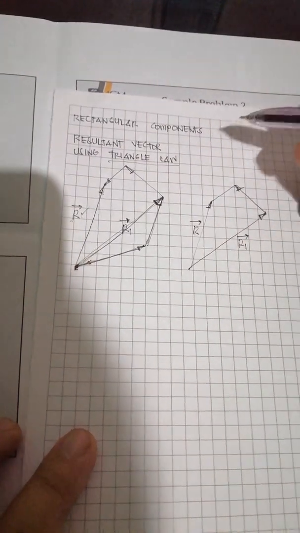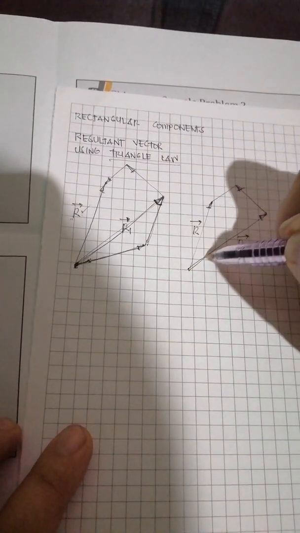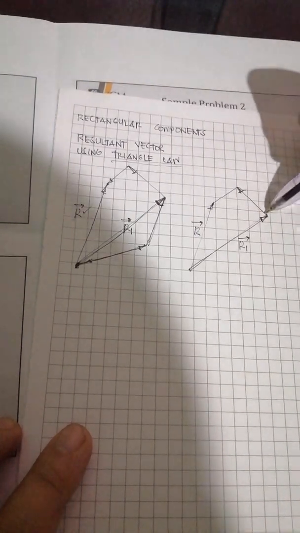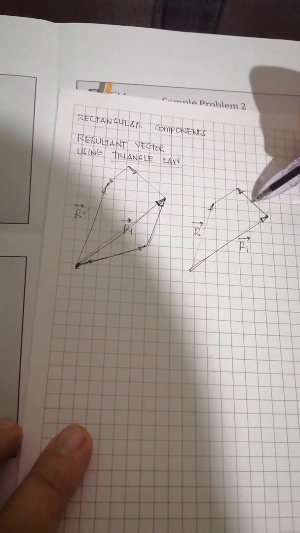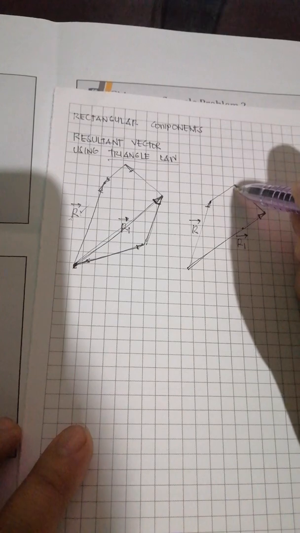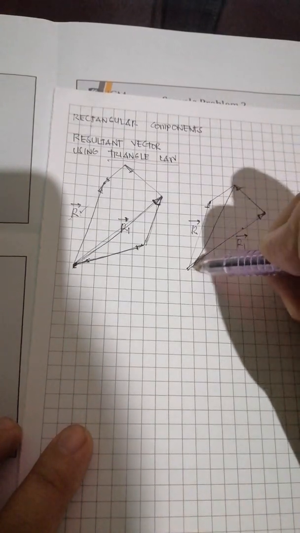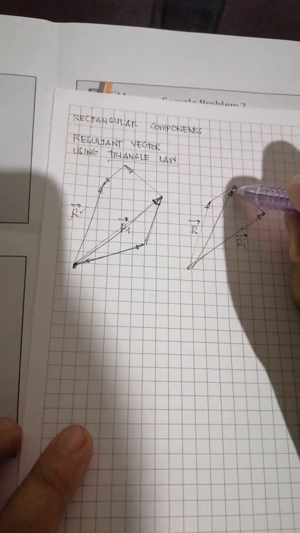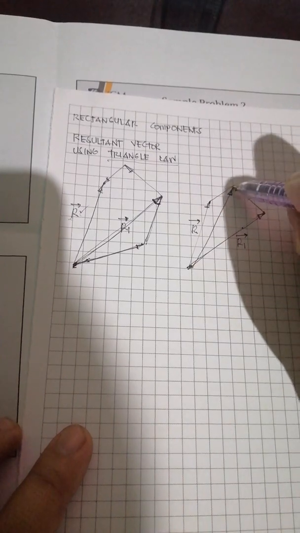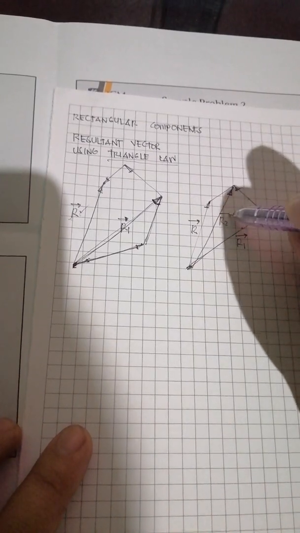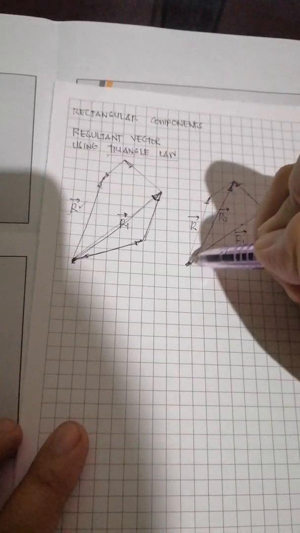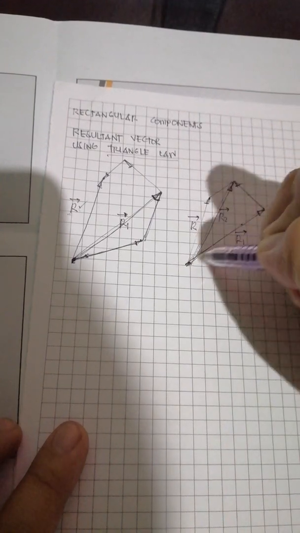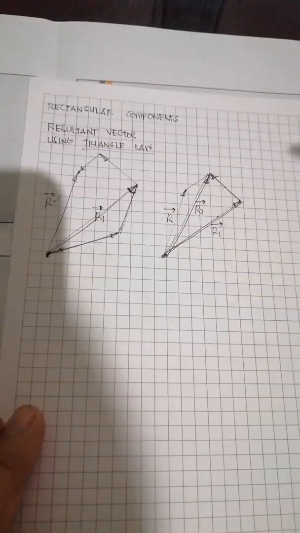Next is you have to get the first resultant and then the third vector, resultant of these two vectors, by again using triangle law. So you have to connect from here up to here. So this is now your second resultant. So this is now the resultant of this vector and this vector.